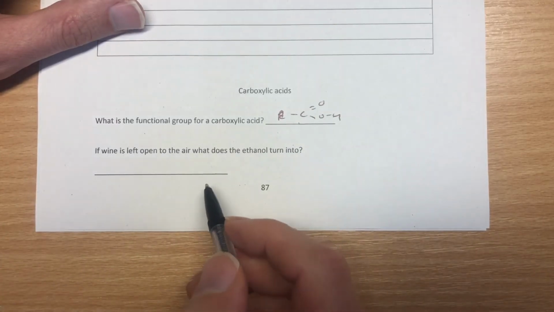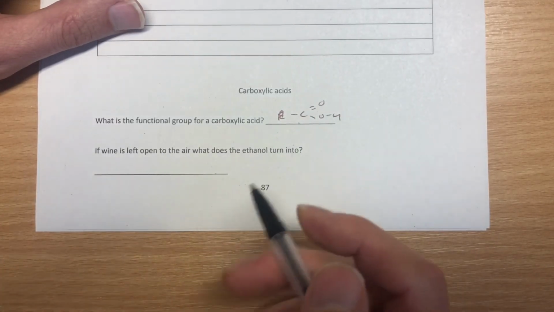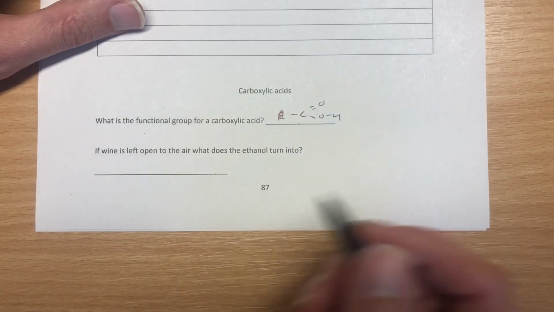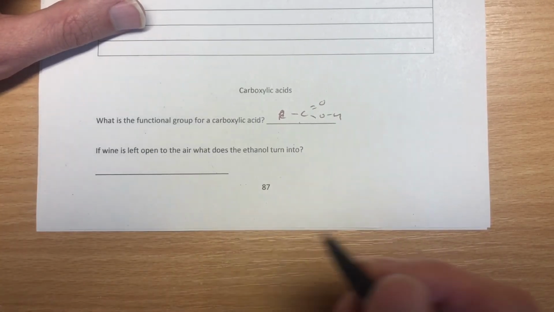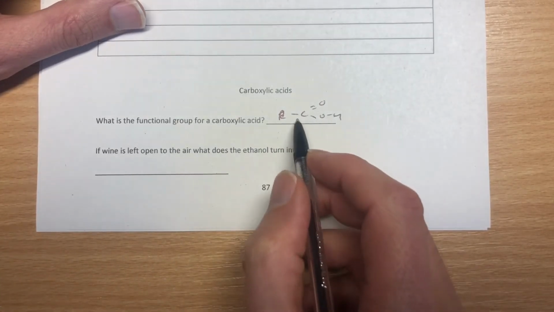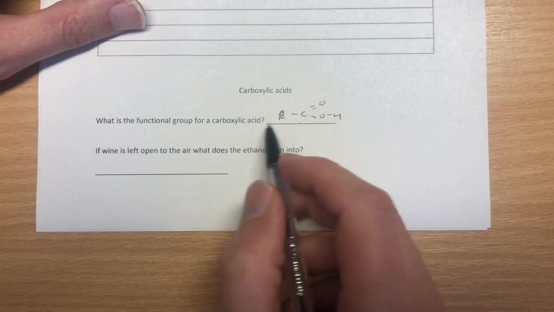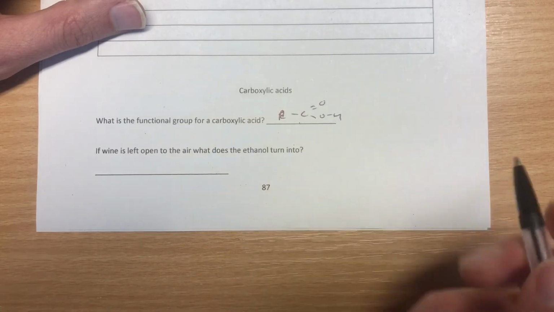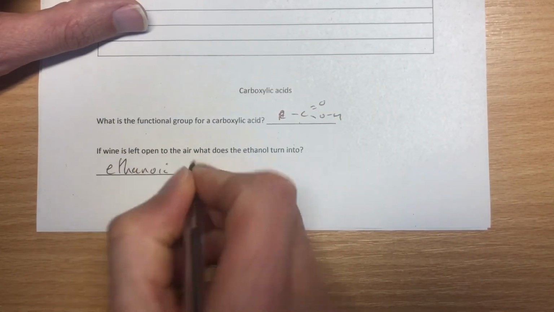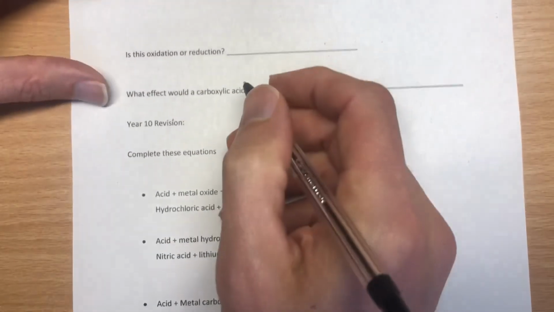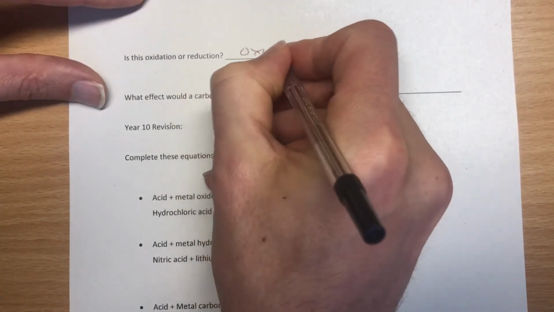You may have heard your parents saying, if they drink a bit of wine, and it's been left open on the side, that it's turned to vinegar. Because wine will oxidize and make a carboxylic acid. So ethanol will oxidize into ethanoic acid. Ethanoic acid is vinegar, okay, so that's what happens. You can oxidize alcohols and they turn to the corresponding carboxylic acid. Is that oxidation or reduction is our next question. Oxidation.